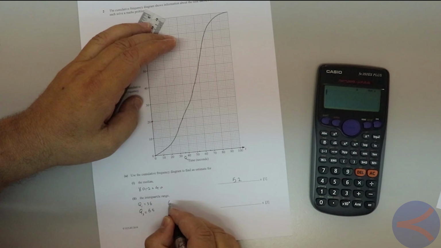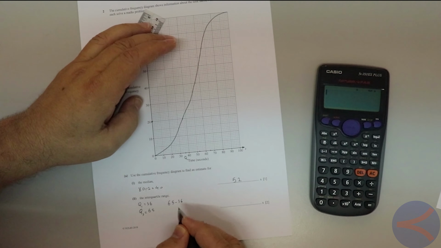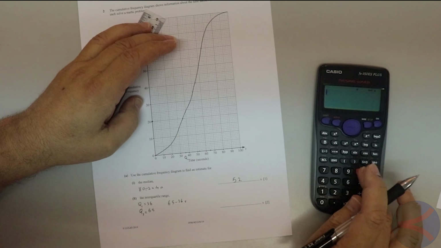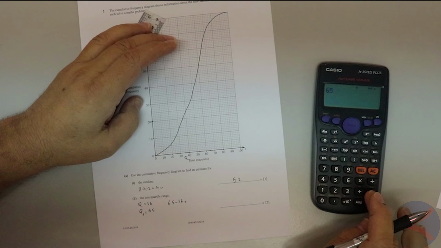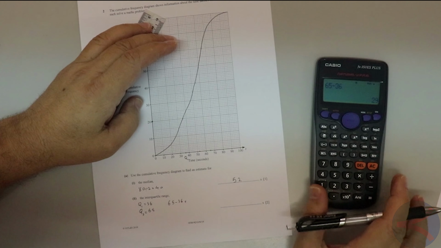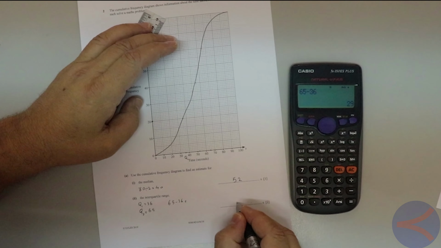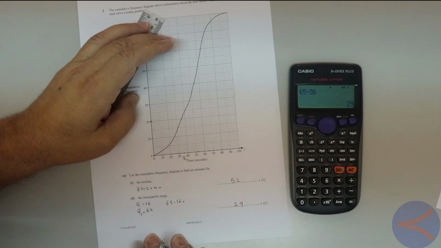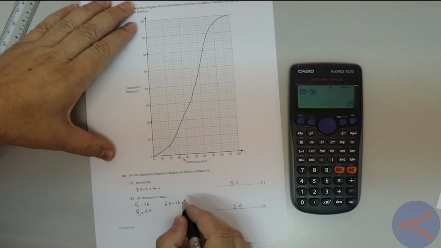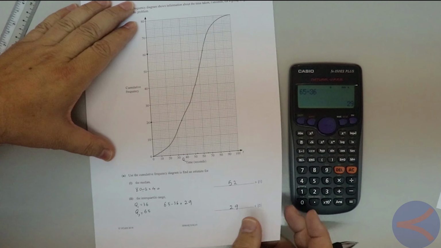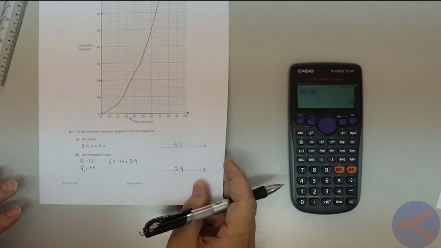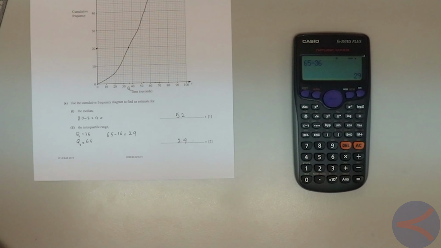Therefore the answer is 65 minus 36, we are going to get 29. Therefore the interquartile range is 29. Now we need this for the next question also.